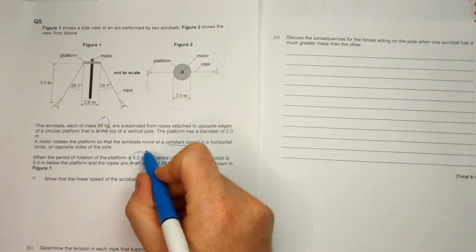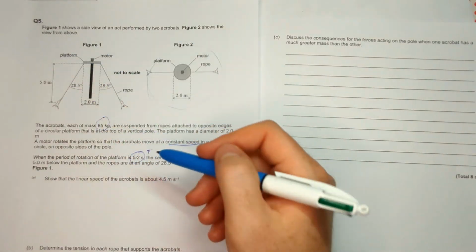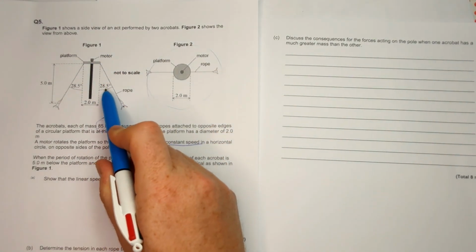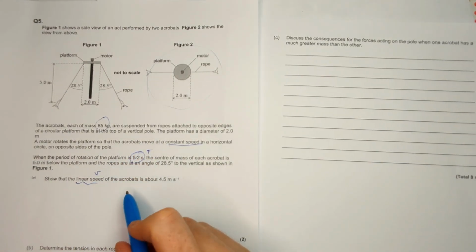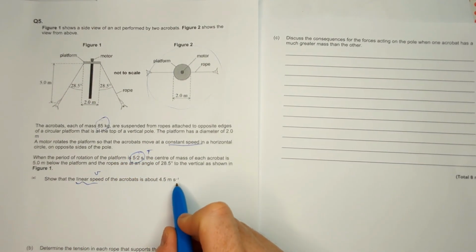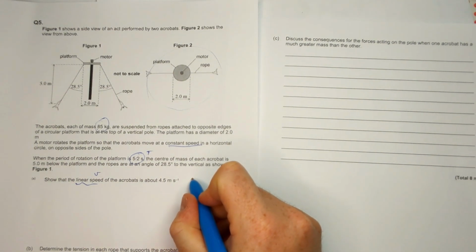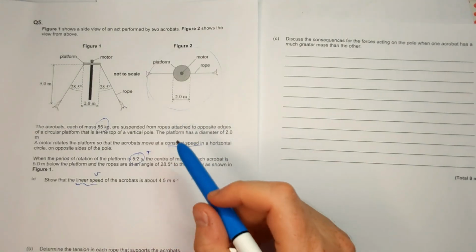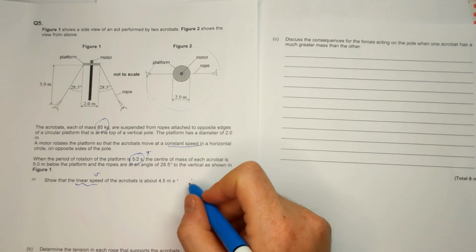The period of rotation they give us is 5.2 seconds. It tells us they're 5 meters below the platform, and that's the angle of the ropes. So we've got to show the linear speed, so that's v, not omega, is about 4.5 meters per second. For linear speed, we either need to know the angular speed and the radius, or we can just do distance over time, which basically works out as the same thing.